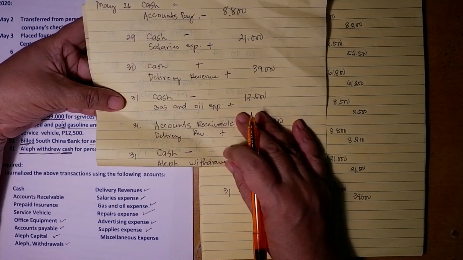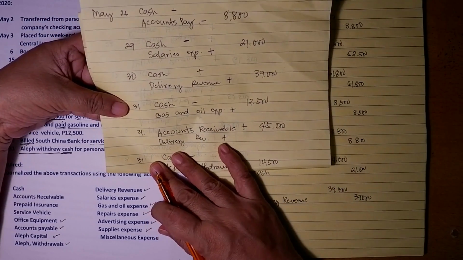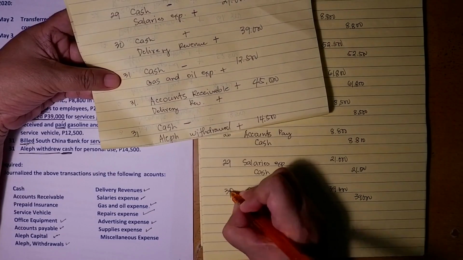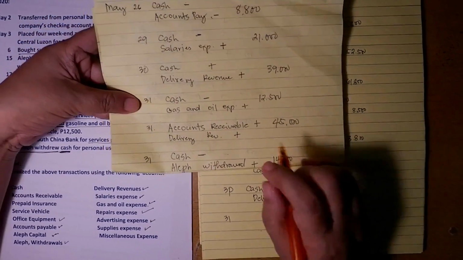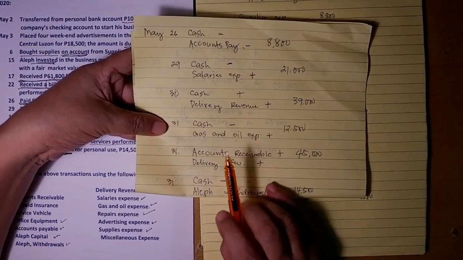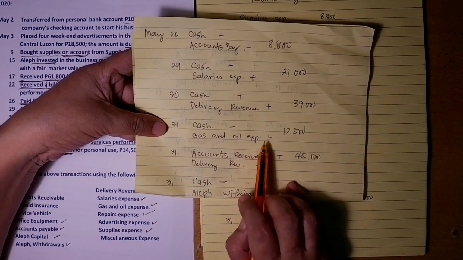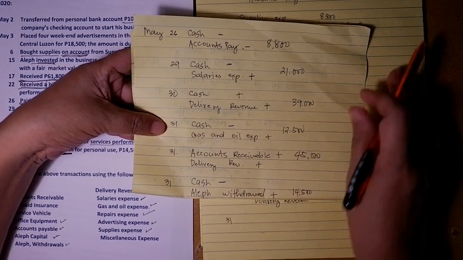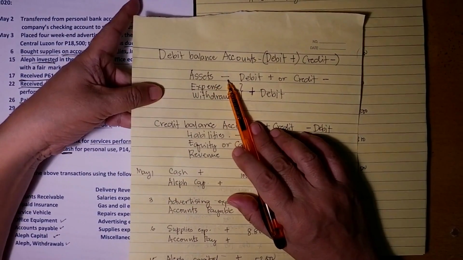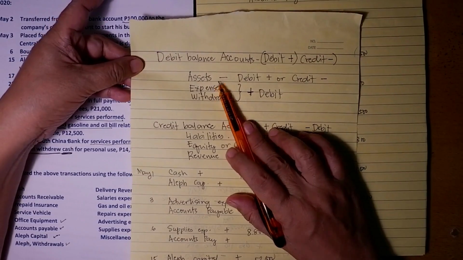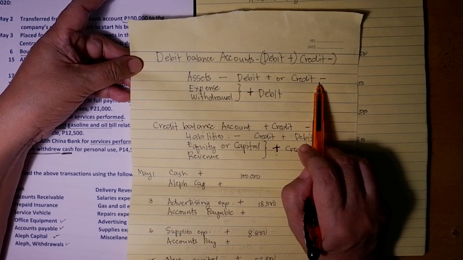Okay. Another 31. By the way, this is 30. So, May 31, we have cash minus and gas and oil expense plus. Cash is an asset. To decrease our asset, it means we have to credit.